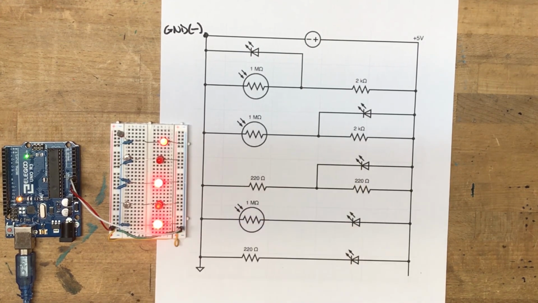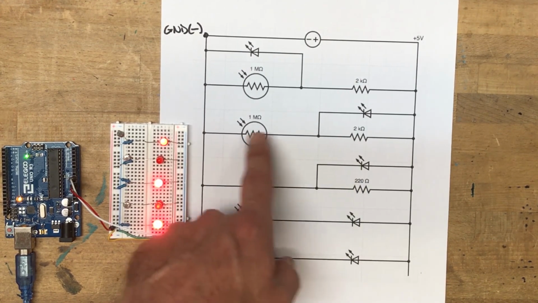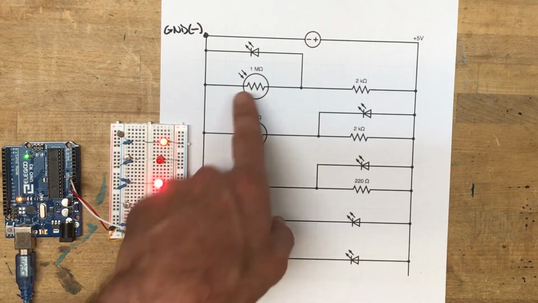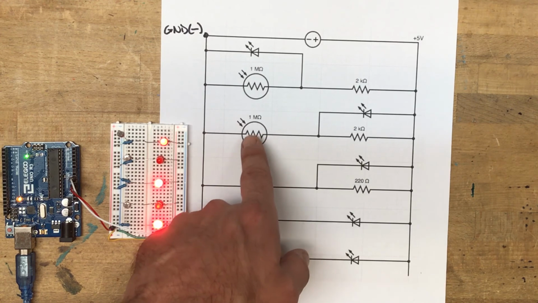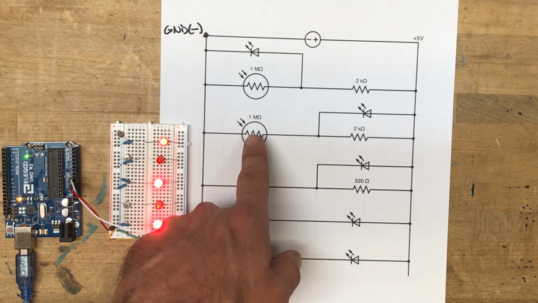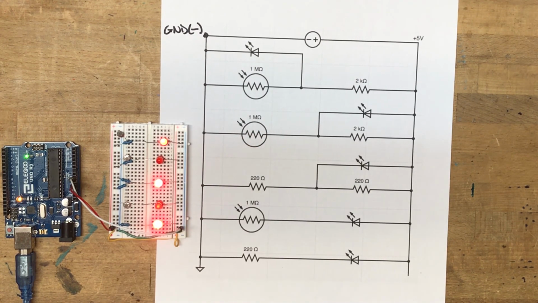So if you go back and do the math with Ohm's law, you can start to see why that works. Start plugging in these numbers. Remember, this 1 million, when it's bright, will be as low as 500. So plug in those numbers and see what you get, and see what happens to that voltage between those points, and see why the LEDs either go out or turn on.